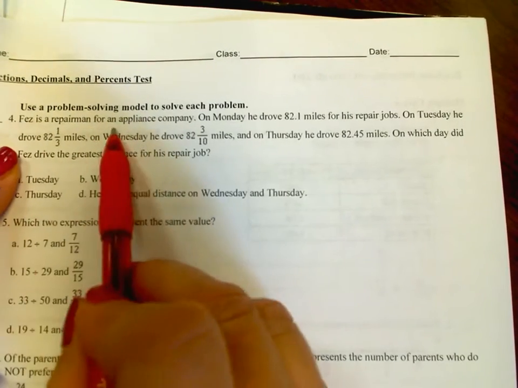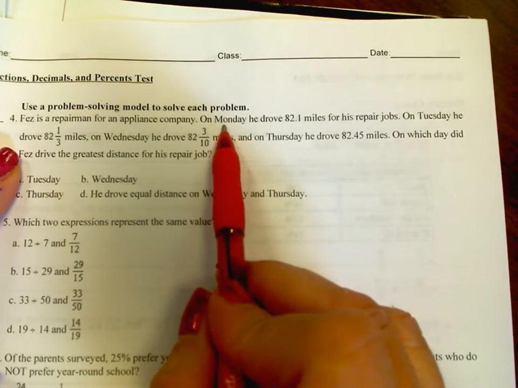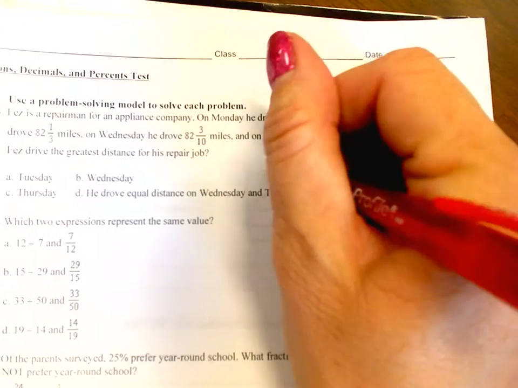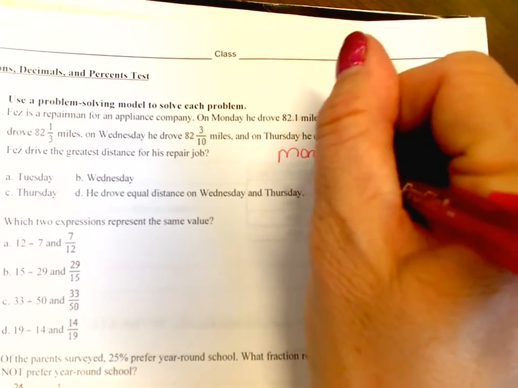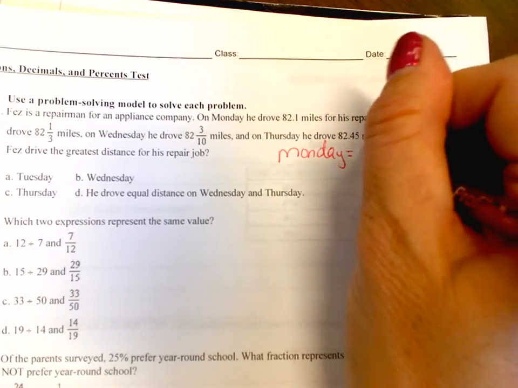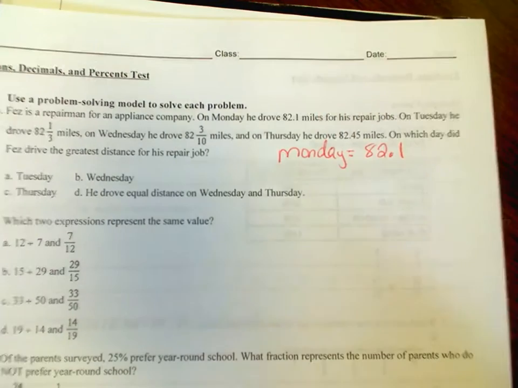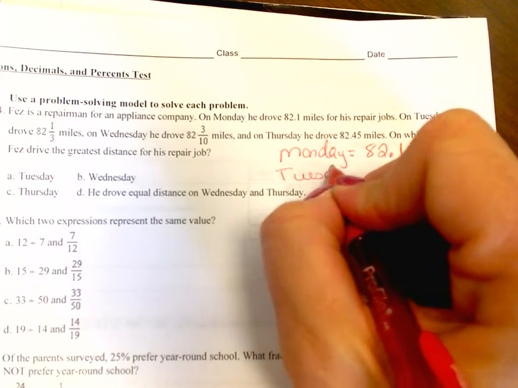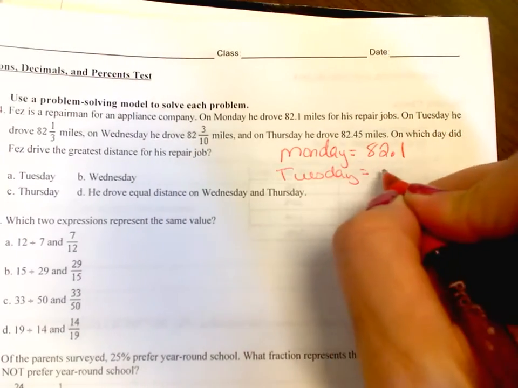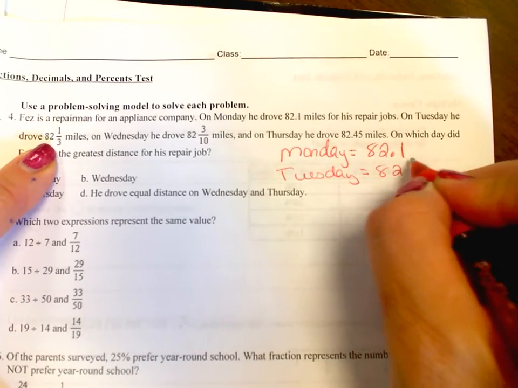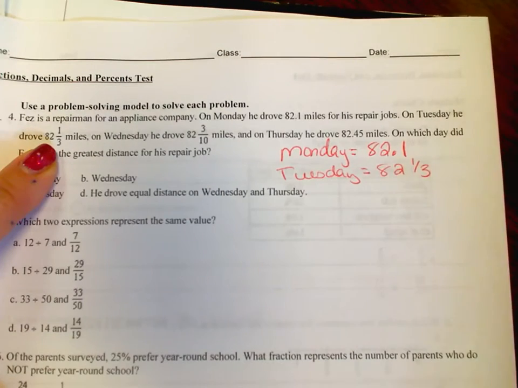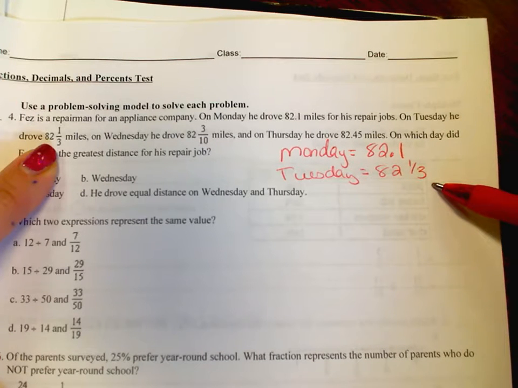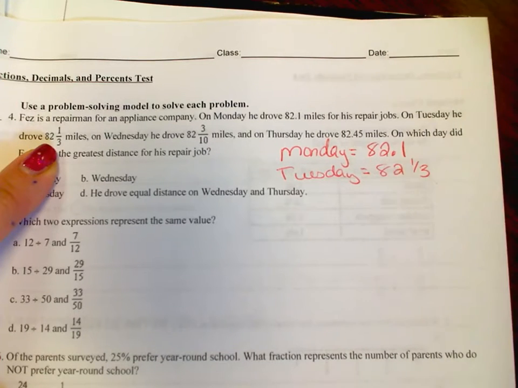Fez the repairman is an appliance company. On Monday, he drove 82.1 miles. So on your paper, you're going to write Monday equals 82.1. On Tuesday, he drove 82 1/3. You need to find out what 1/3 is as a decimal. 1 divided by 3.